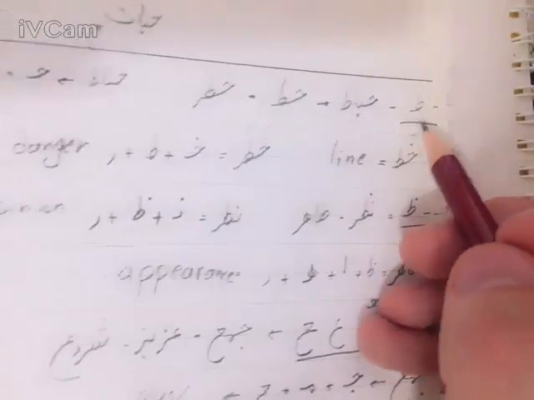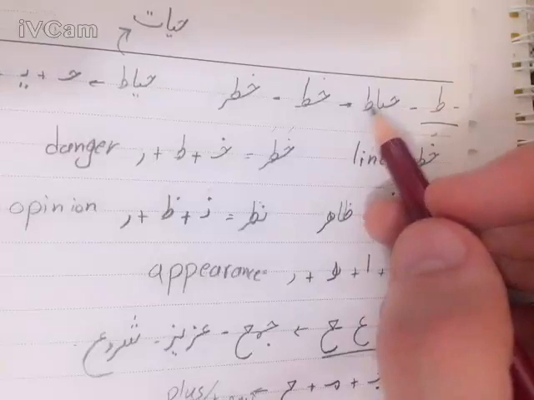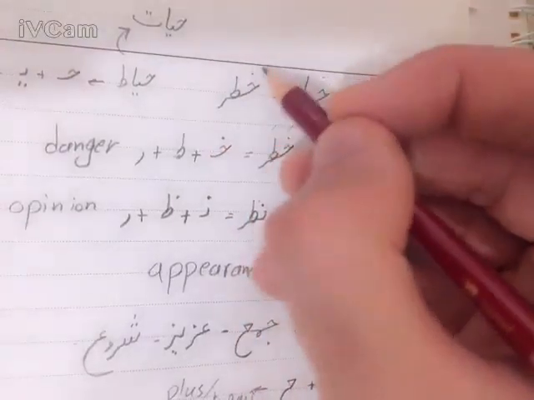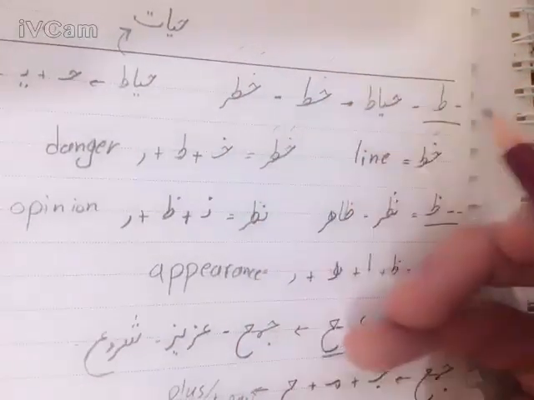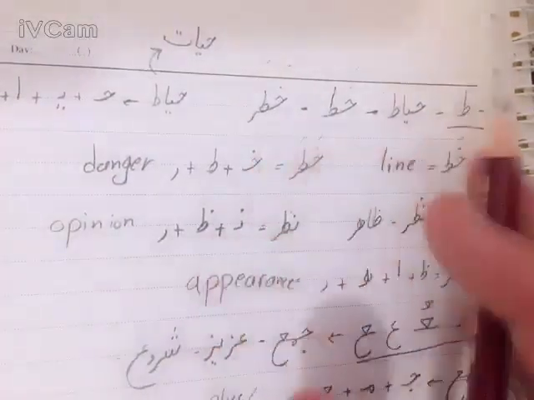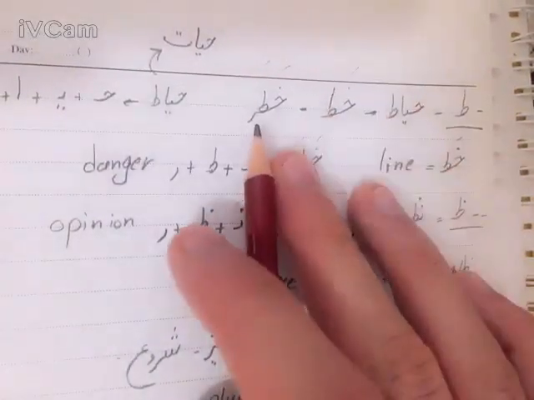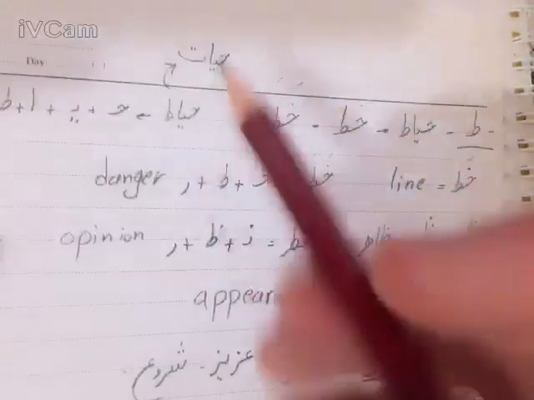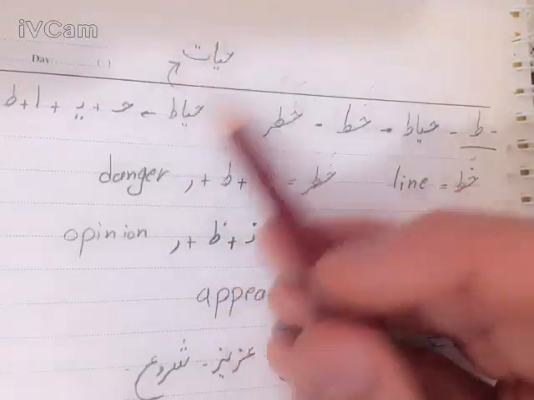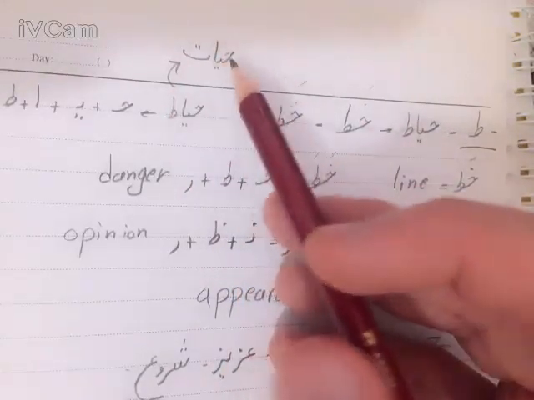And yeah, we're close to the end. It's the last page. We would have this te, and the words would be hayat, khat, and khatar. Hayat, khat, khatar. That would be yard, this one would be line, and this one is danger. And if we use the other te in hayat, that would mean life, but it's not a common word for life.